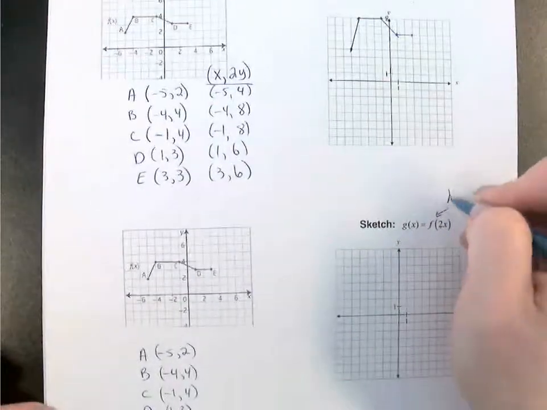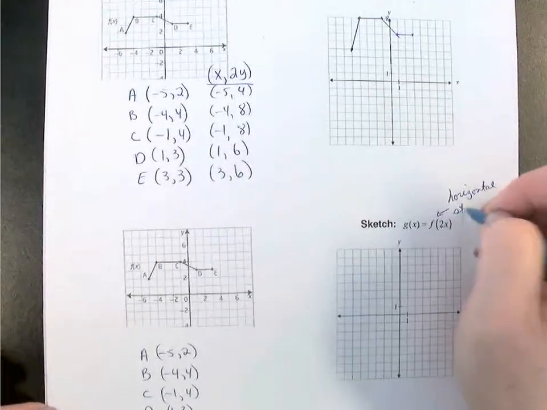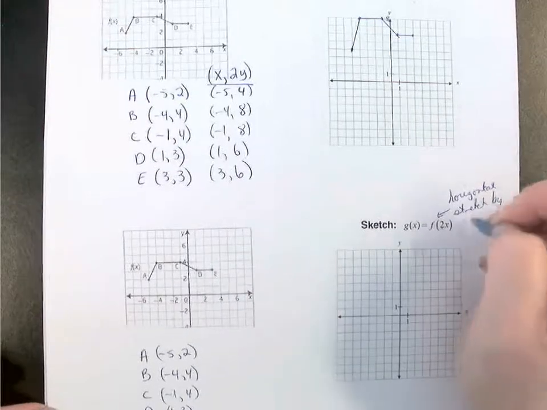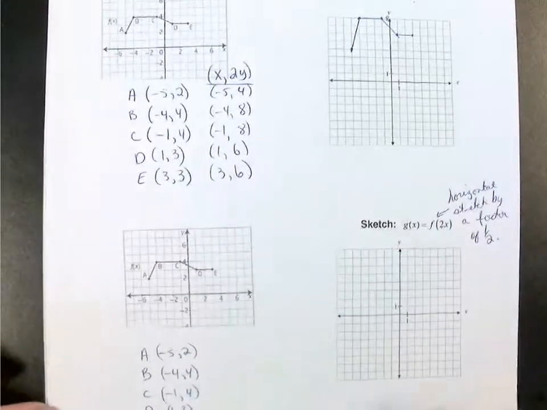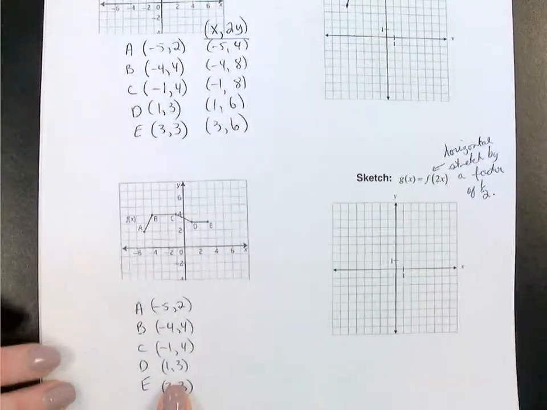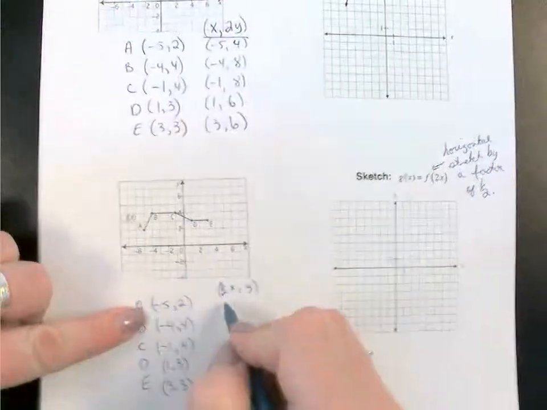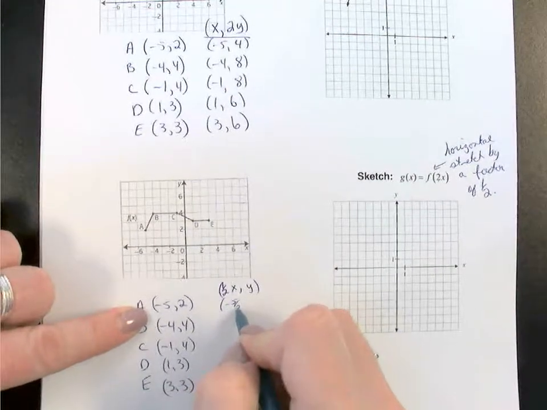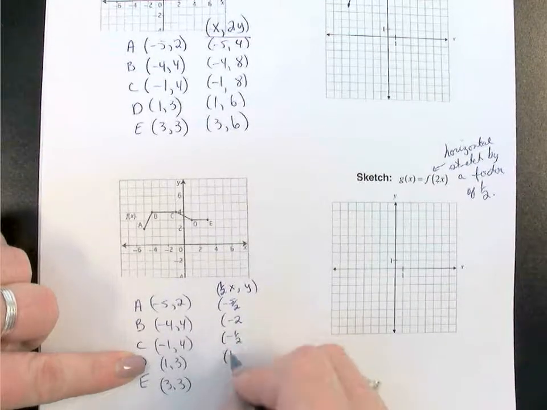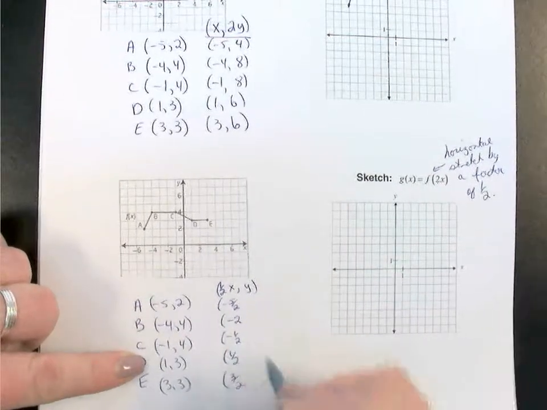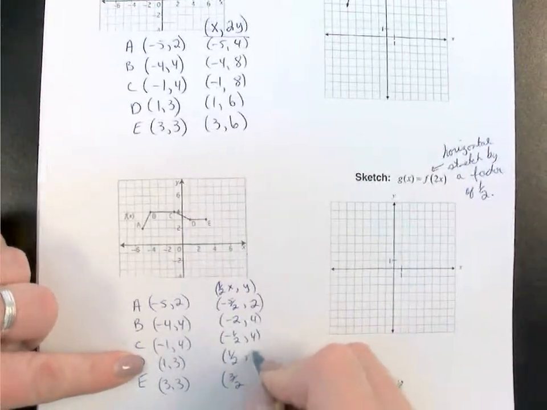So this would be a horizontal stretch by a factor of 1/2. Again, I've listed those points already for us. We're going to go 1/2 times the x-coordinate and leave the y-coordinate the same. So 1/2 times negative 5, I'm just going to have negative 5 over 2, negative 2, negative 1/2, positive 1/2, and 3 over 2. And the y-coordinates are going to remain the same.